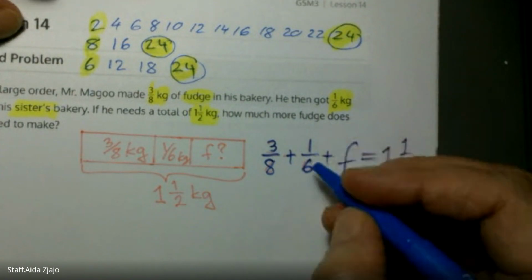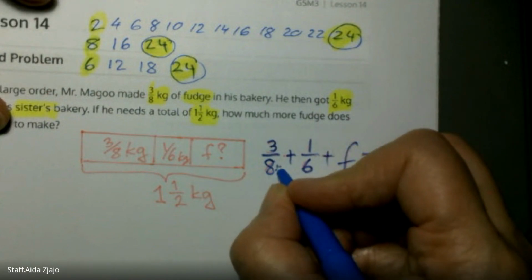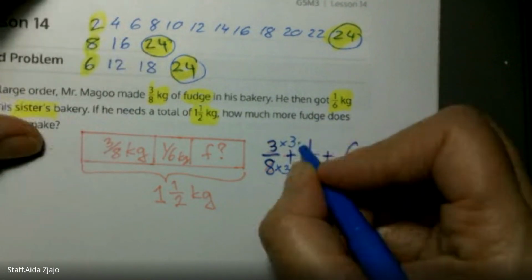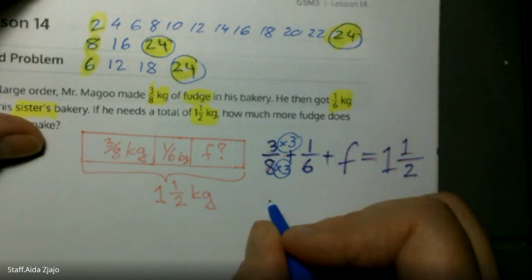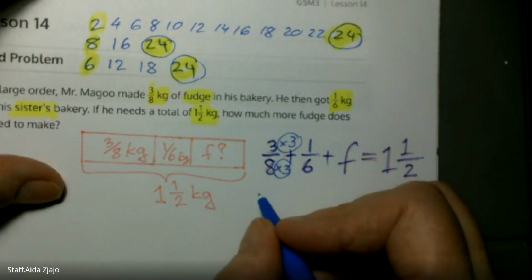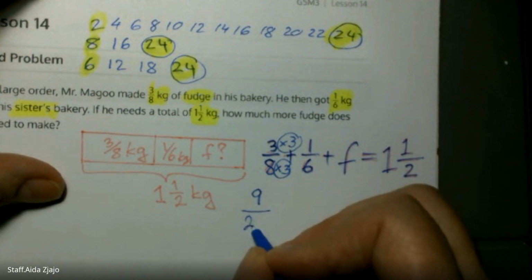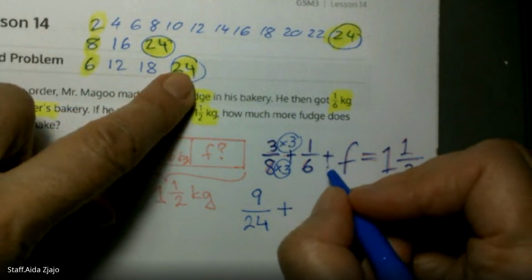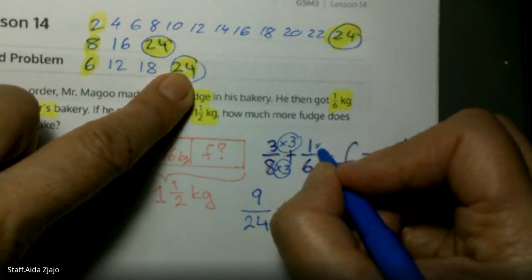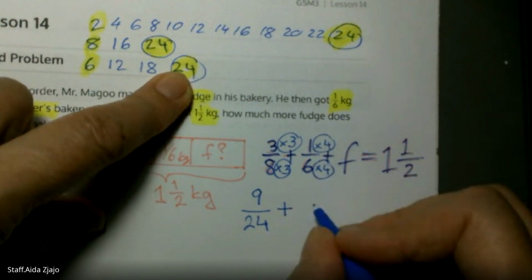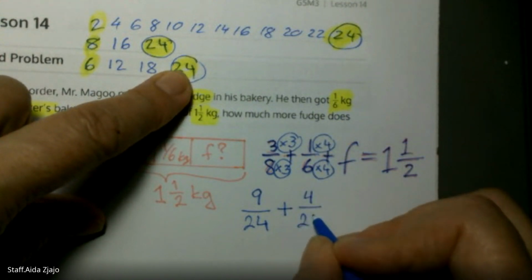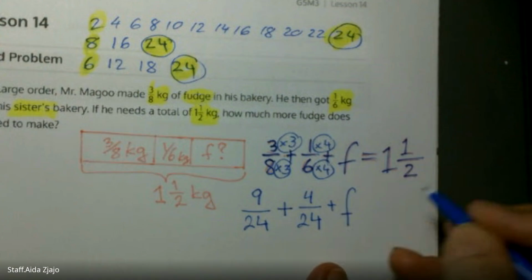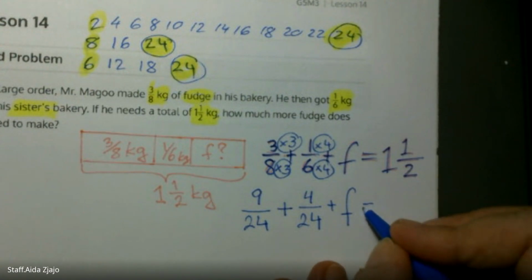So by knowing this, 8 times 3 is 24, so we will change 3/8 into 9 24ths. Plus 1/6, times 4, gives 4 24ths, plus F. F would be some 24ths, but we don't know how many.